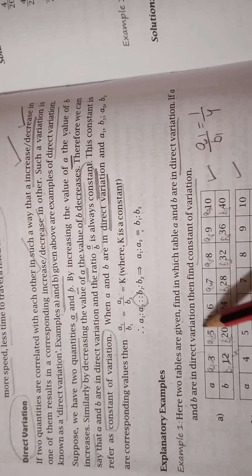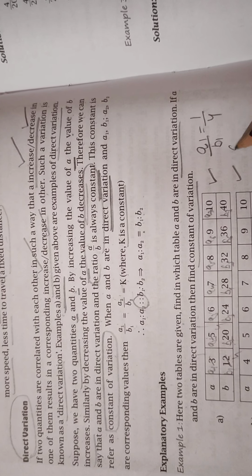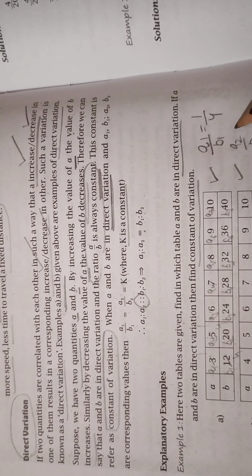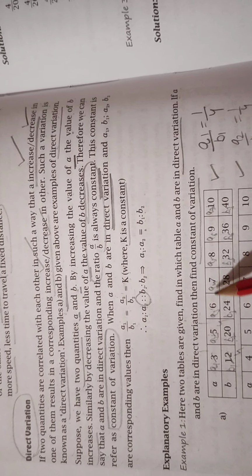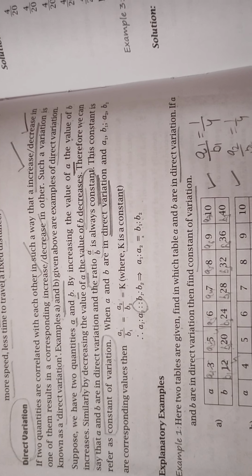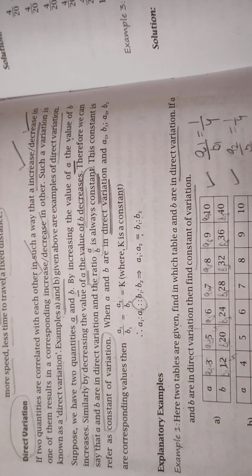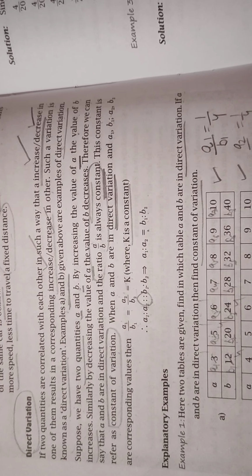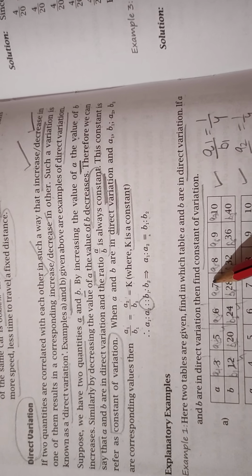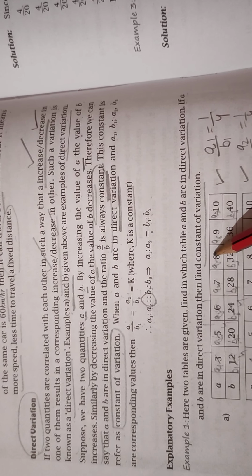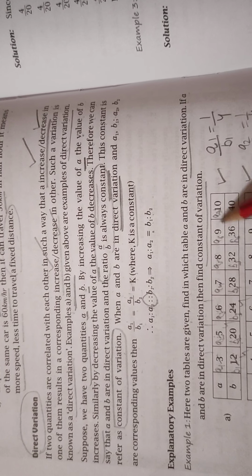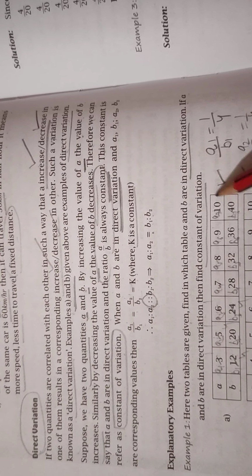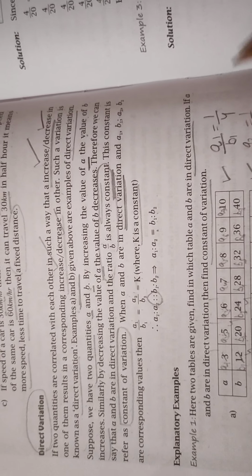And A2 by B2 is again 1 by 4. Now A3 by B3, check what it is coming. 6 4s are 24, 1 by 4. And see from here it is again 1 by 4. 8 4s are 32, 1 by 4. 9 4s are 36, 1 by 4. And 10 4s are 40, 1 by 4.